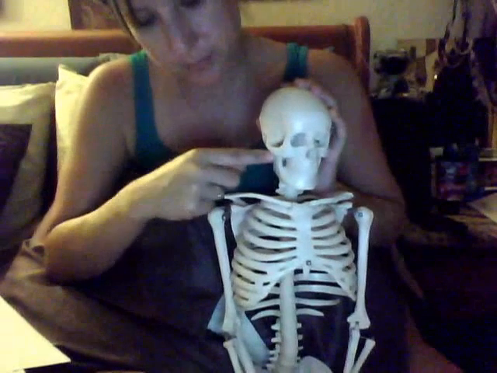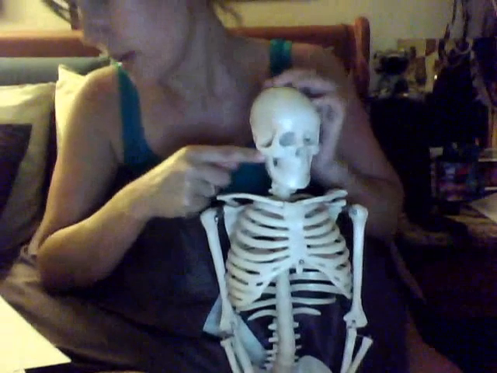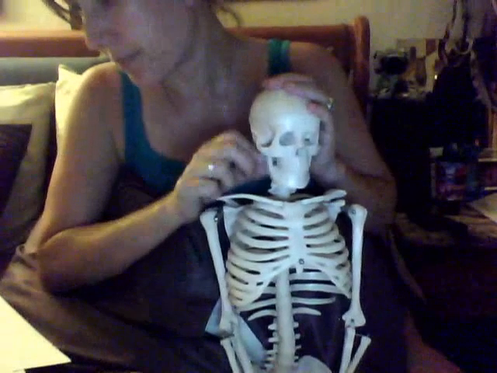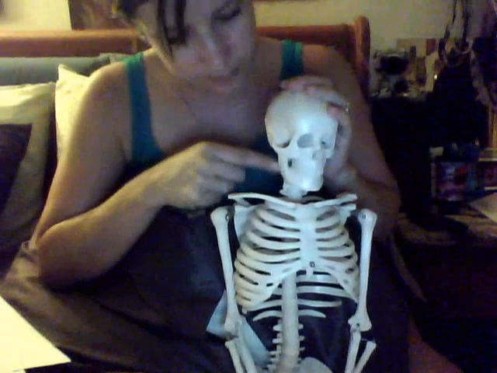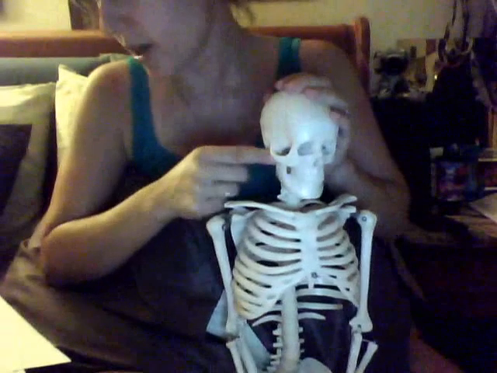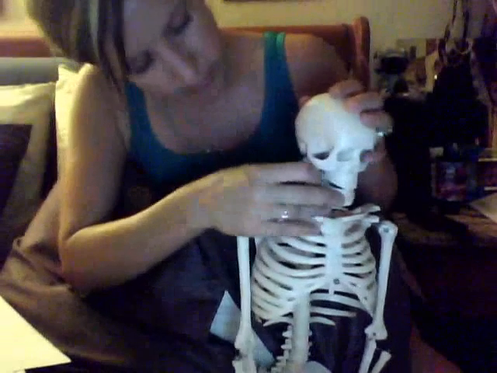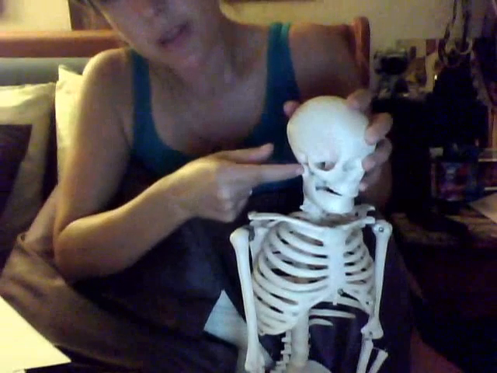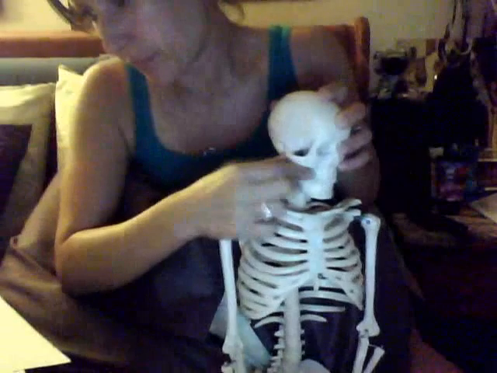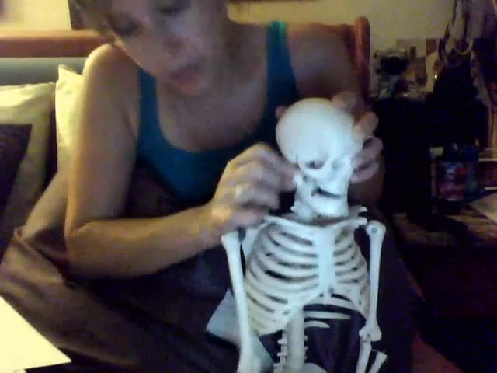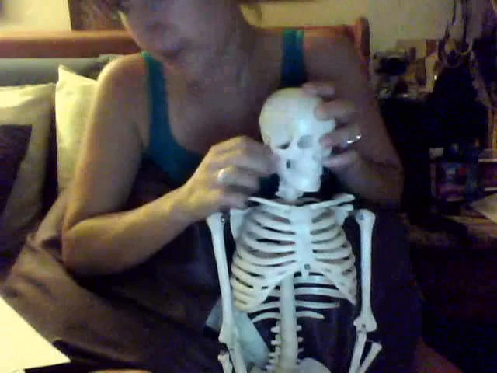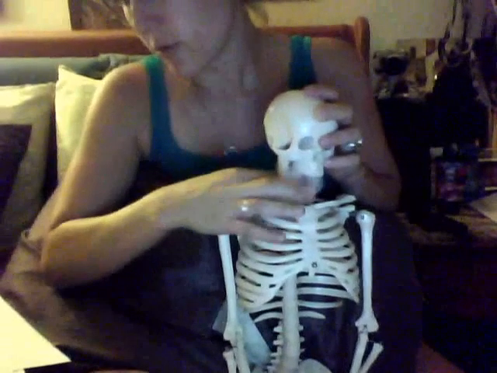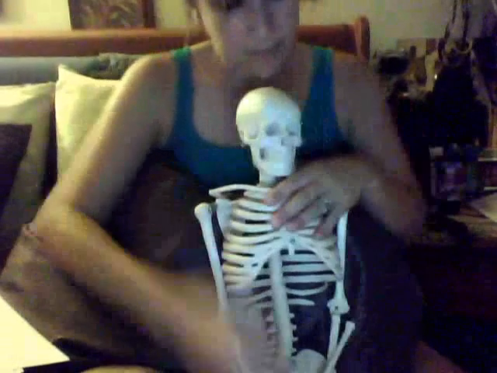mandibular condyle is right here, and the mandibular notch is right where his little jaw comes off. Right there, a little dip it takes right there. And the condylar process is right there where it goes inside and is able to open up and down.